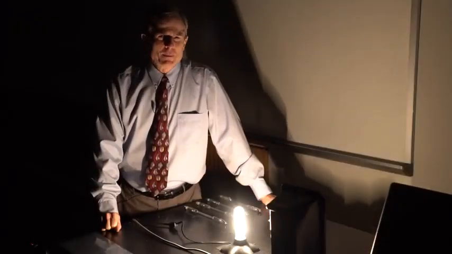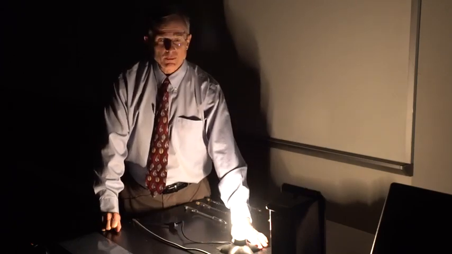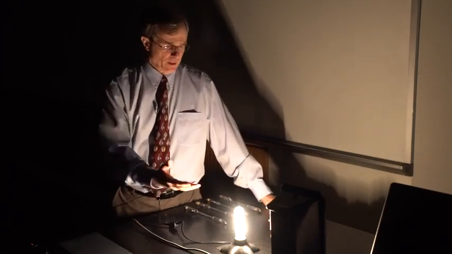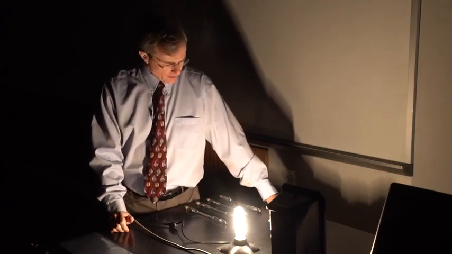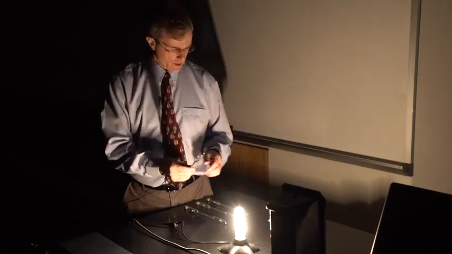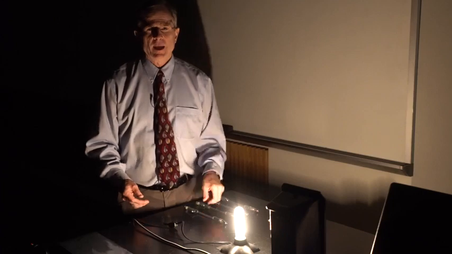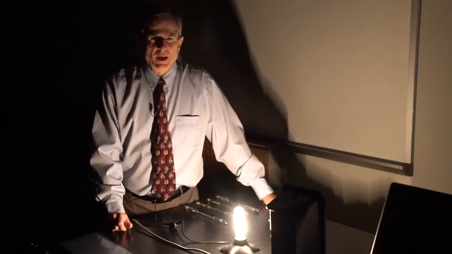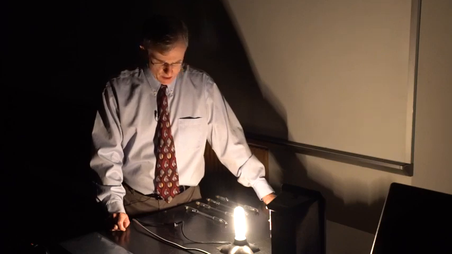This is one of our funnest demonstrations to show atomic spectra. I'm going to show the spectrum of an incandescent bulb, which is continuous. And then I'm going to show the spectra of 4 different elements: mercury, nitrogen, neon, and especially hydrogen. Hydrogen will be important in the labs and in many other applications.